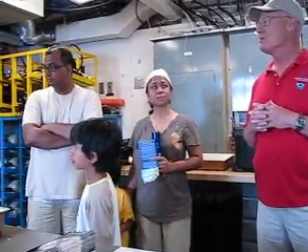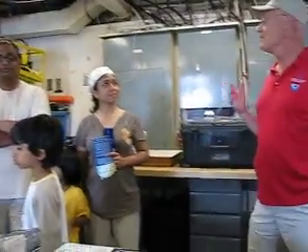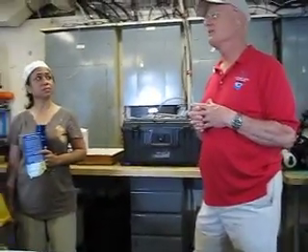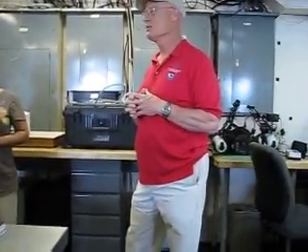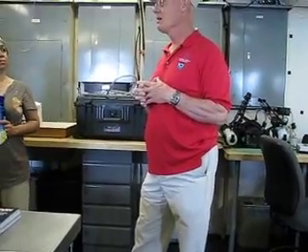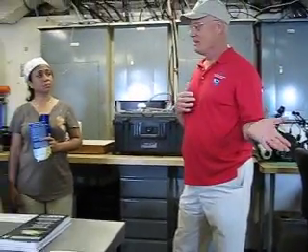We can also fill scuba tanks in here. So when we're doing dive operations, we're self-contained. We don't have to go back in and get tanks filled. This allows us to stay out here for a couple of weeks. It gives us a place to stay, small boats to dive from, and everything we need to help support the dive operations.